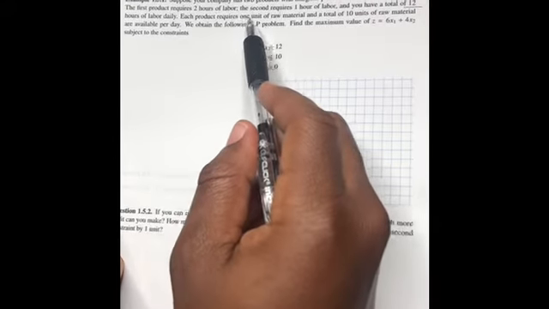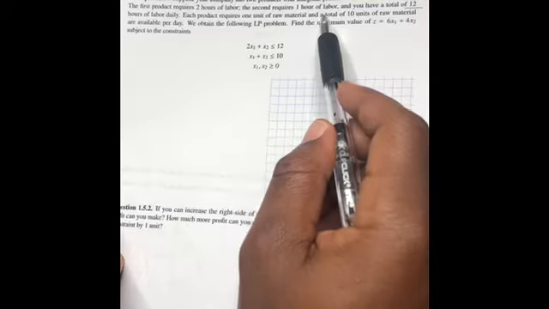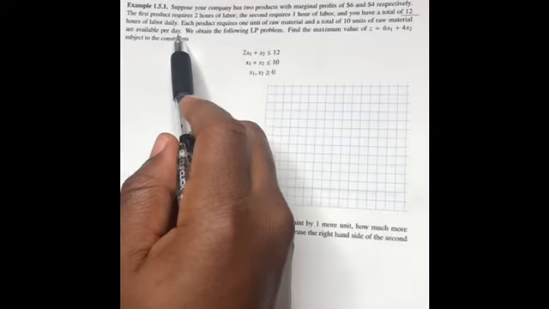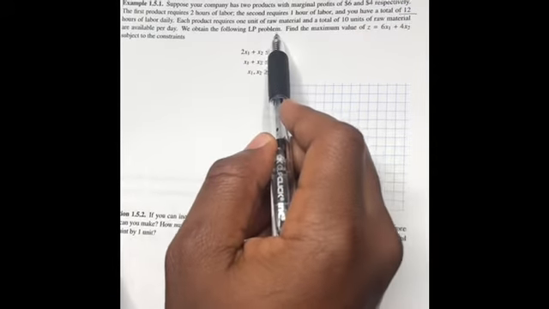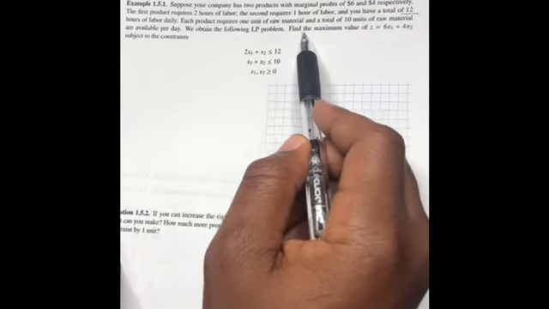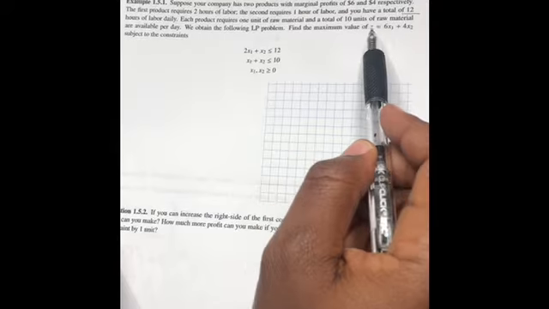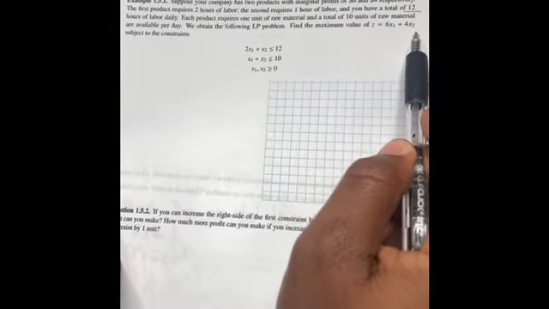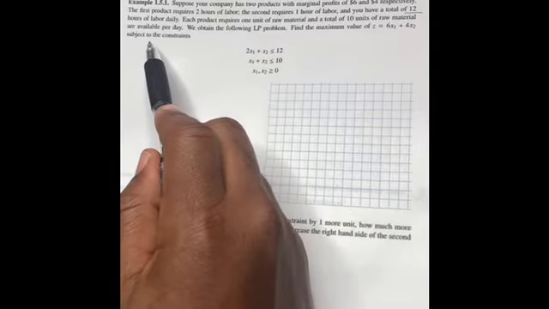Each product requires 1 unit of raw material, and a total of 10 units of raw material are available per day. We obtain the following LP problem. Find the maximum value of z equals 6x1 plus 4x2, subject to constraints.